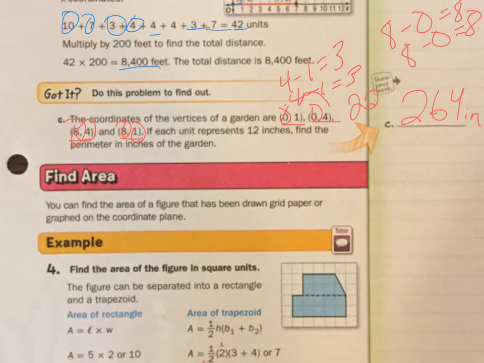Okay? So you can never subtract a y and an x. You're always looking at the x's and the y's. So this x compared to this x compared to this x compared to this x. Okay? You compare the x's, you compare the y's. And that'll help you get the perimeter.